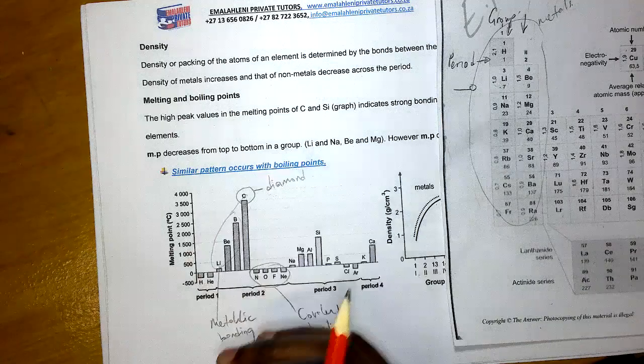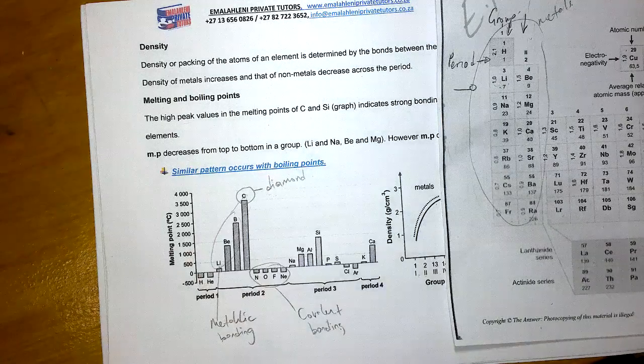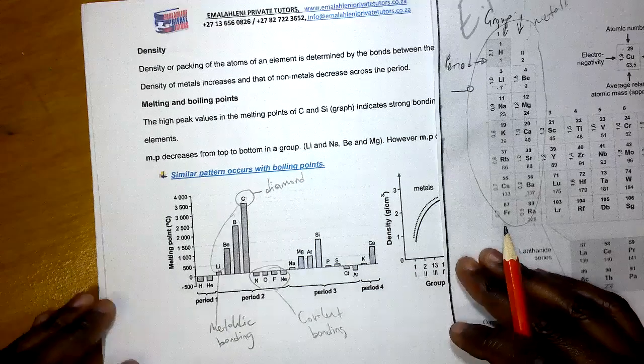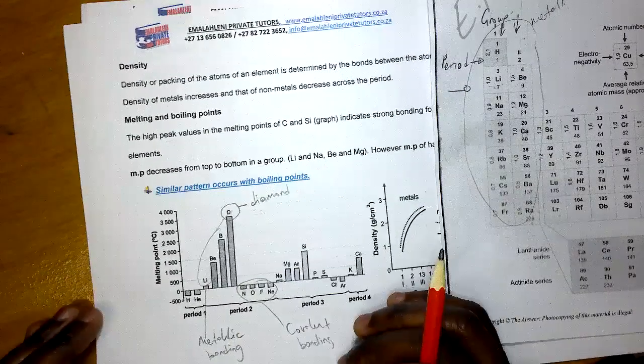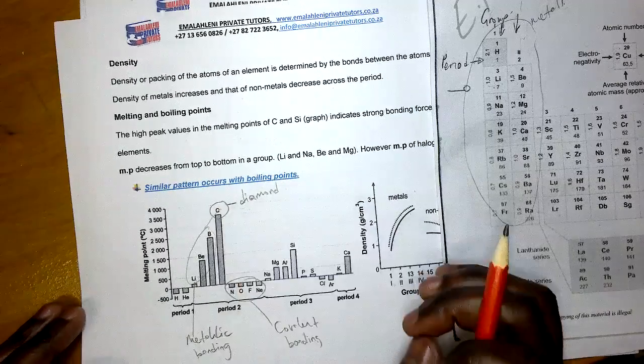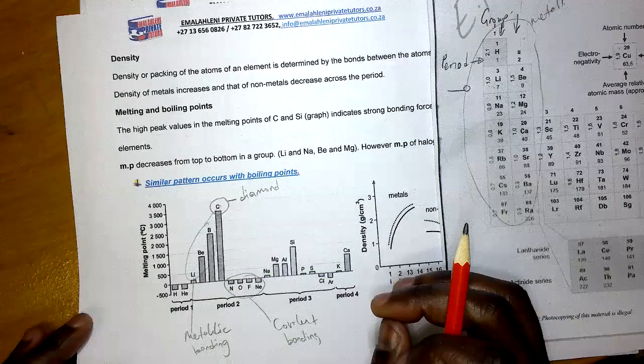These are actually strong and they've got high boiling point and high melting point. Diamond is not a metallic bond, it's actually covalent bonding. So that's what you must understand. Only carbon and silicon give you high boiling point and melting point.